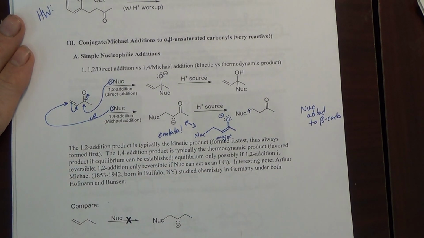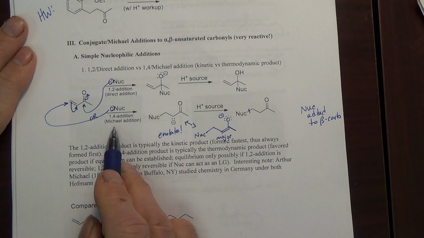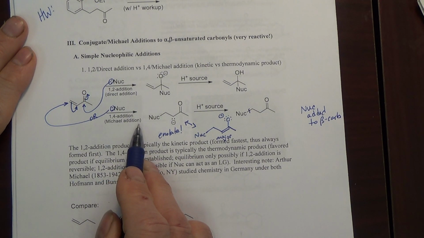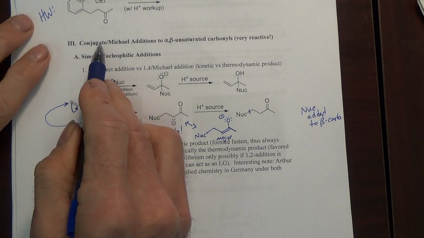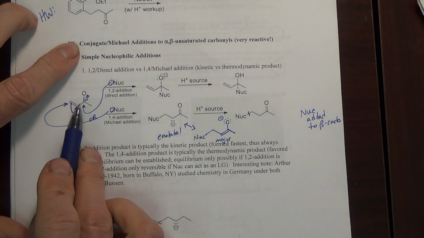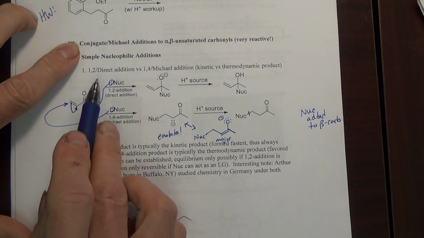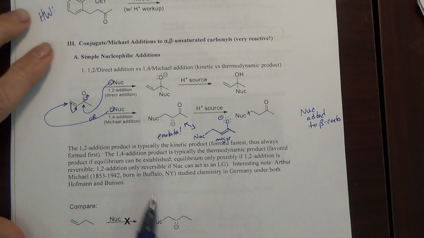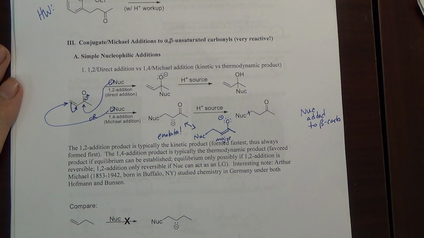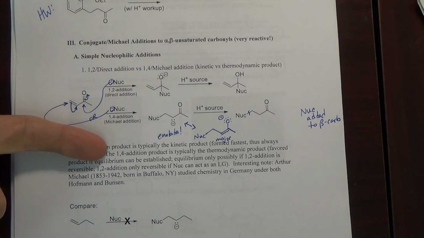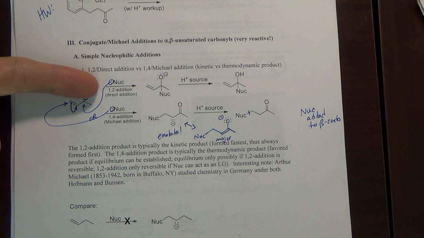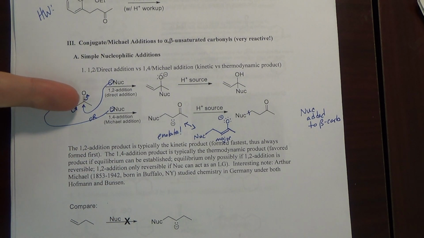But 1,4 additions go by the name of Michael additions. Also called a conjugate addition, because the double bond is conjugated with the carbonyl. We're not adding directly to the carbonyl, but we're adding to a conjugated pi bond. So two alternative reactions that can take place with an alpha-beta unsaturated carbonyl compound.